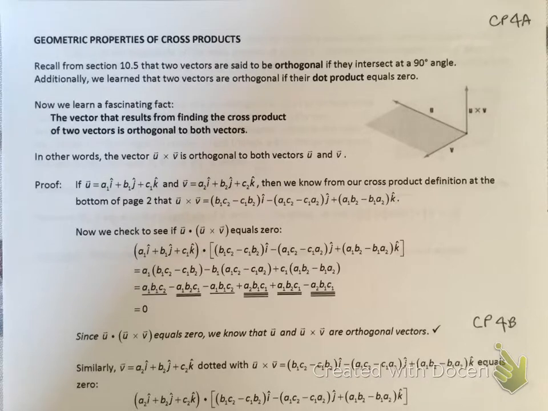So the next page talks about how we use cross products, what some geometric properties of it are. So recall from section 10.5 that 2 vectors are said to be orthogonal if they intersect at a 90 degree angle. Additionally, we learned that 2 vectors are orthogonal if their dot product equals 0.